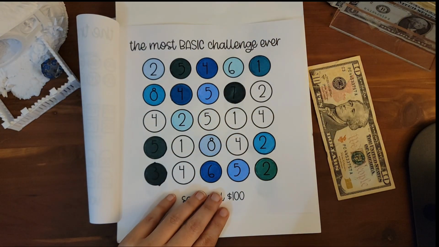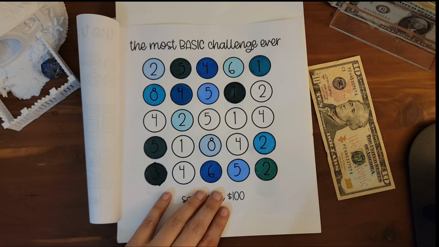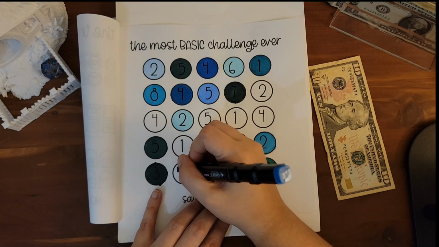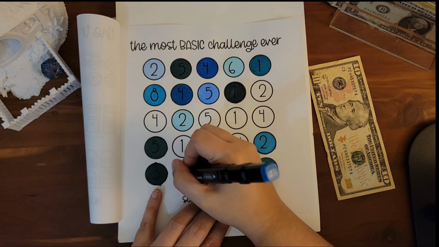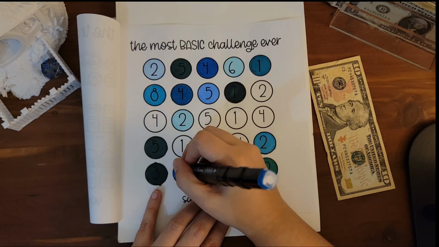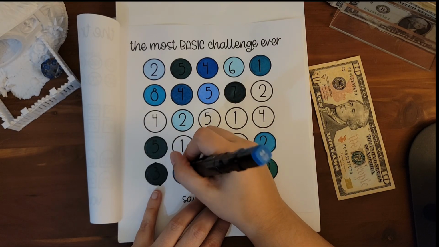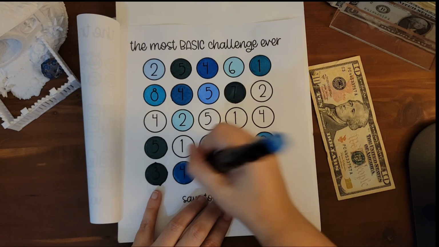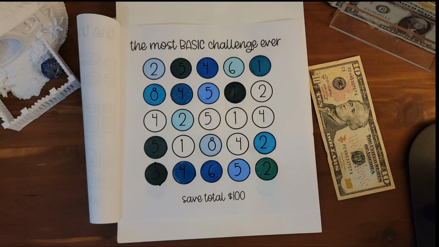So 4, and then we'll do this 4. Looks like I have some green, so we'll pick another green color. Looks like we went dark green, so let's try to find a lighter green. Let's do this one.